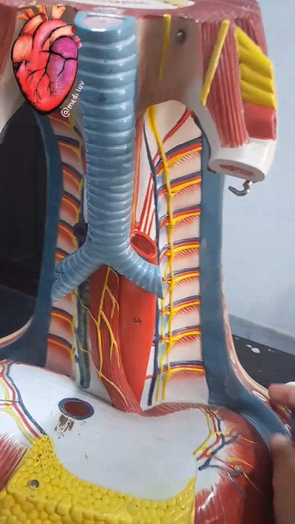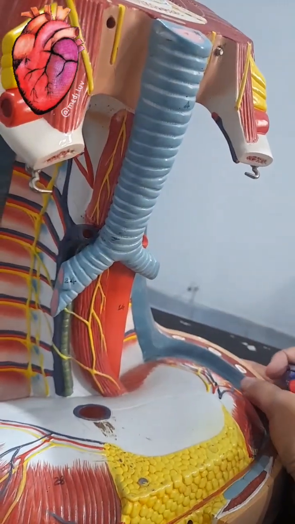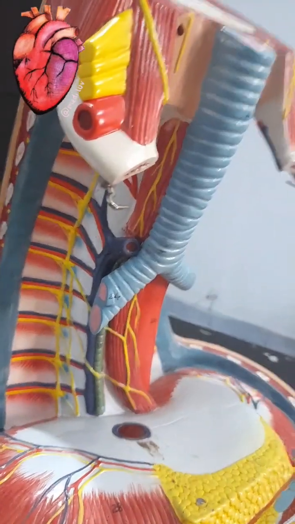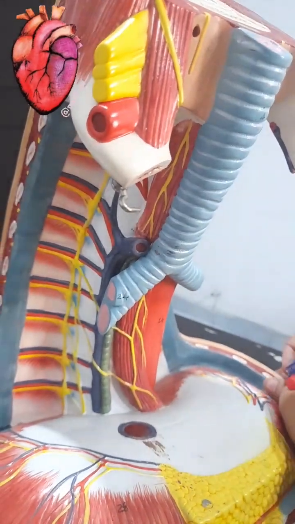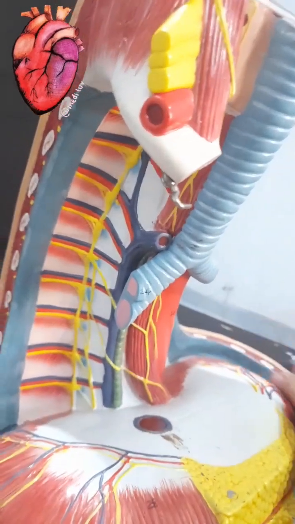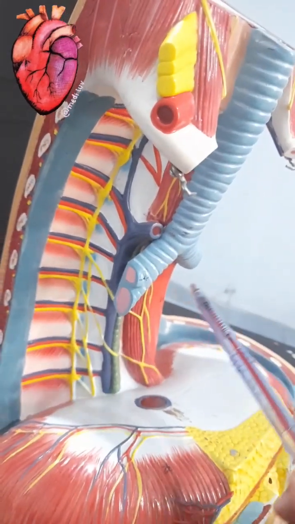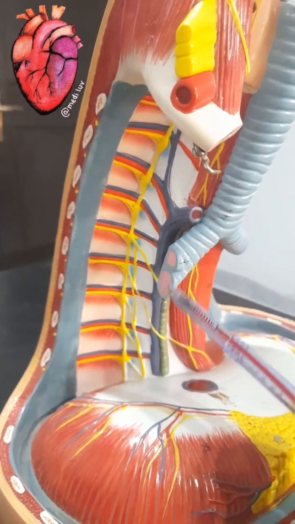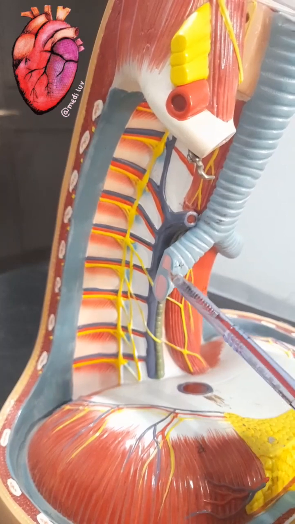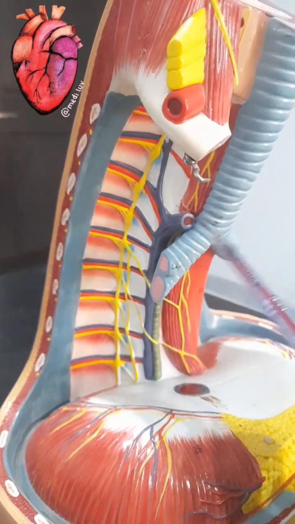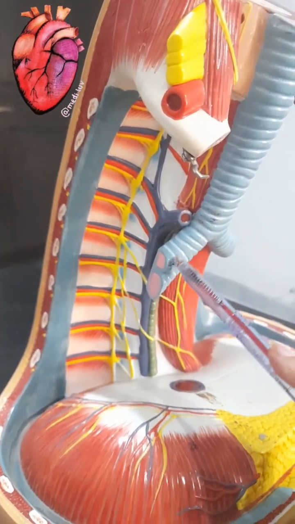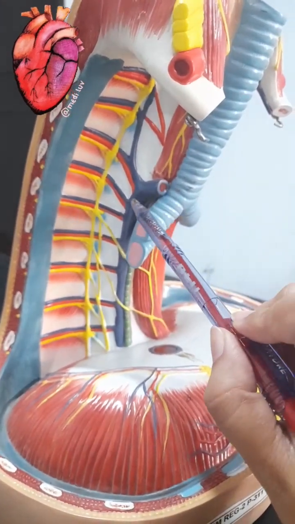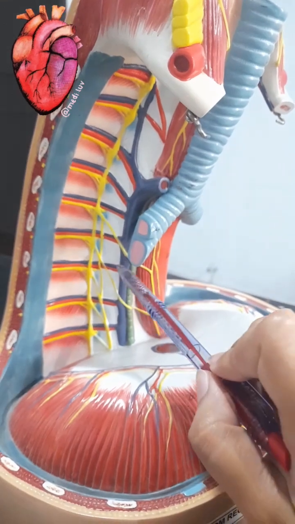After turning the model, this is the center and this is the right side. After turning the model to the right side, now we have structures that are present only on the right side. This is the right main bronchus. You can see this has two different divisions rather than one as compared to the left one. Behind it you can see this huge vein.